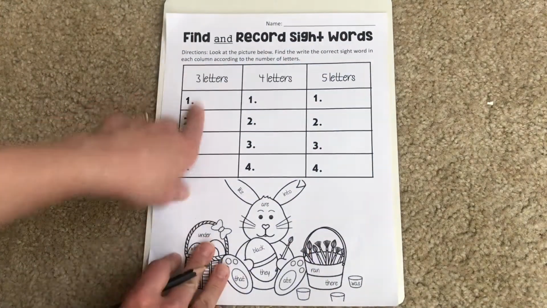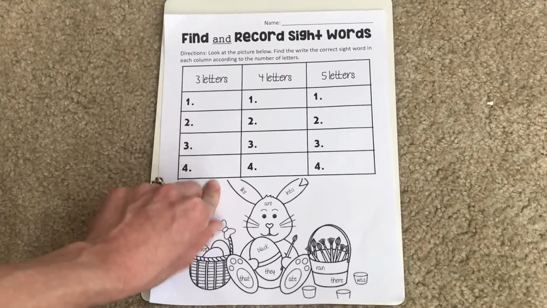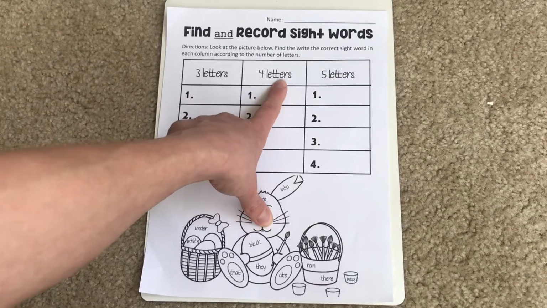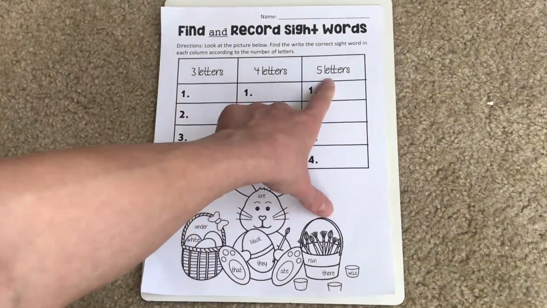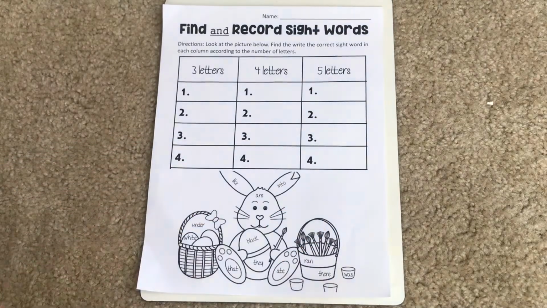So this column says 3 letters. So if the word has 3 letters, it's going to go here. This column says 4 letters. So if the word has 4 letters, it's going to go here. And this one says 5 letters. So if it has 5 letters, it's going to go here.